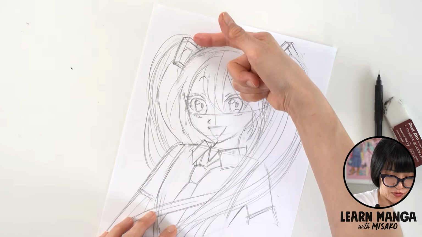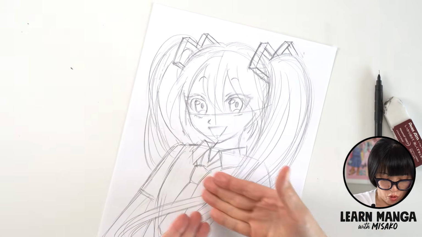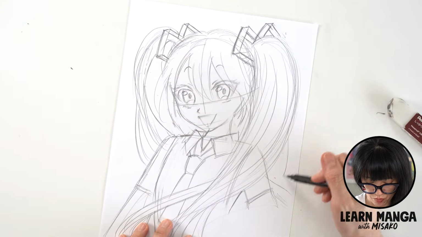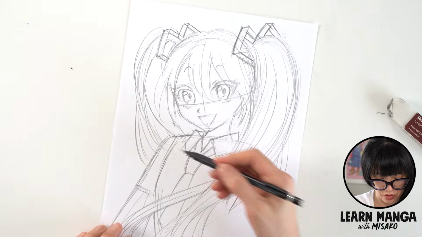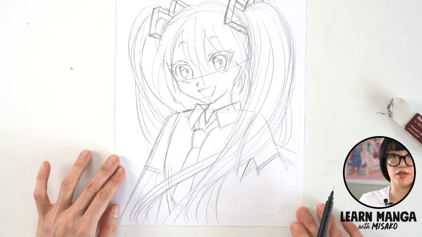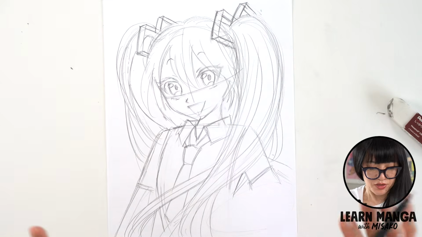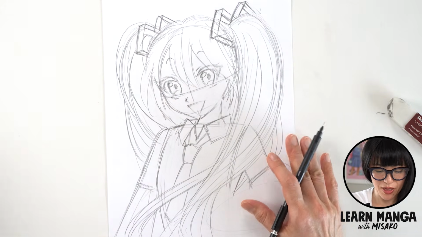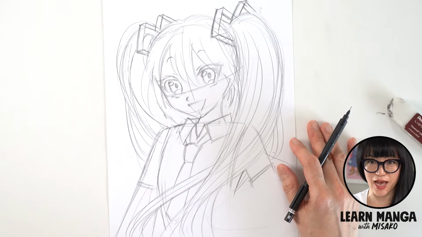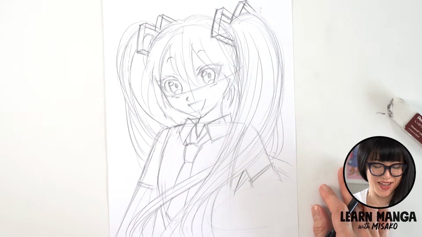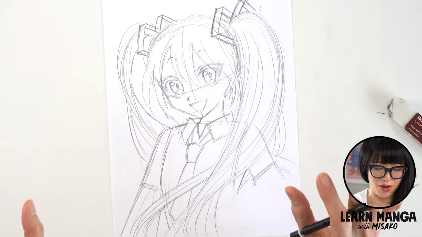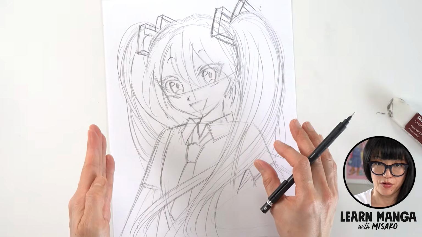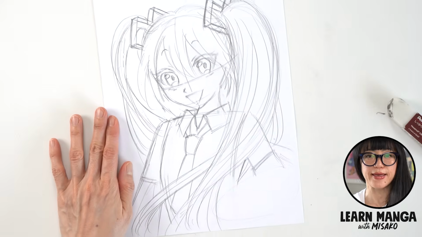So because it's curved, right? Goes here and open up. And here. And I want more hair behind like that too. I think this is good. Whew. Just drawing pigtails, but if pigtails has this Miku Hatsune style, this oversized one, it's always a bit tricky. So make sure you have enough space for her hair. Okay, now let's start inking.